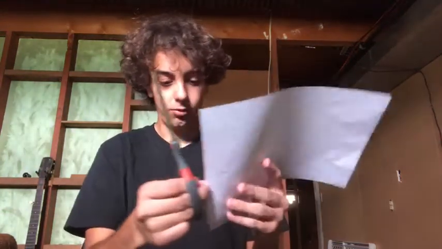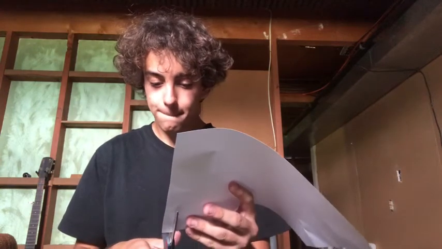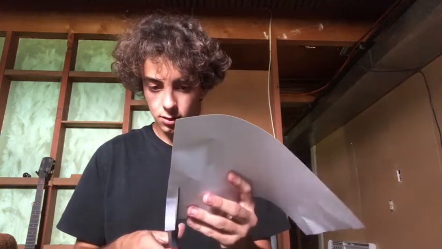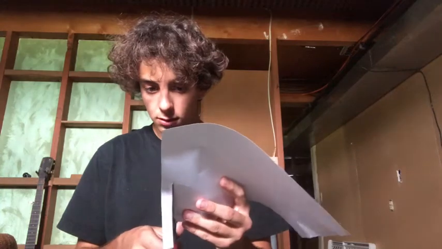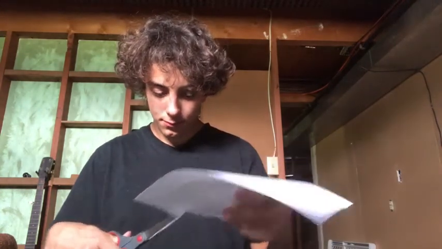So see about how long you want it with your popsicle stick, and then you can just cut out your piece of paper. And it's going to be a nice thin strip like this. This is what's going to help us get our vibrations for the tones.